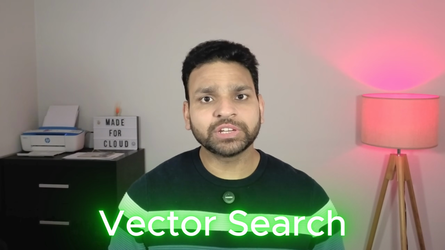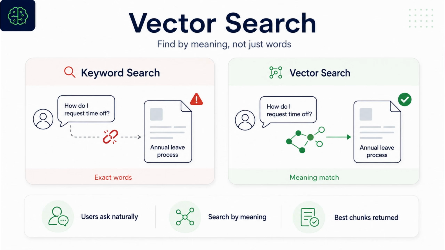So in the previous videos, we already understood tokens, embeddings, and semantic meaning. So vector search builds on the same idea. If embedding converts text into numerical meaning, then vector search uses those numerical representations to find similar information. So in simple words, vector search finds information based on meaning, not only based on the exact words.